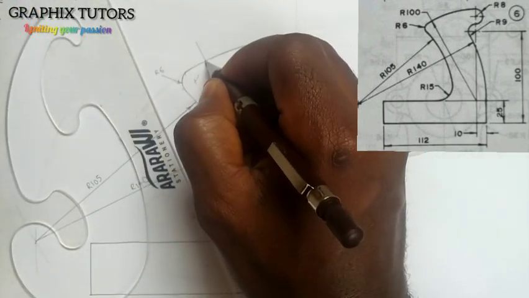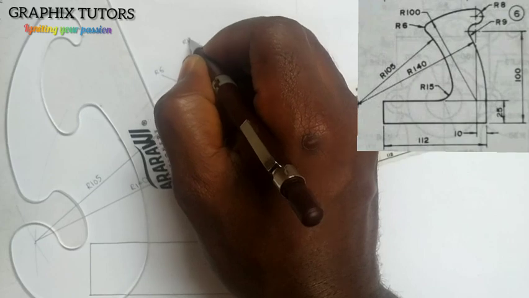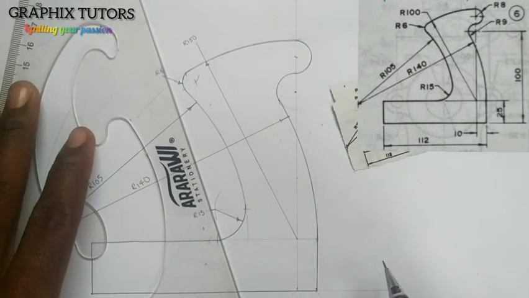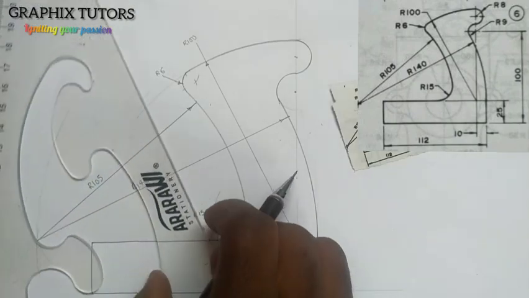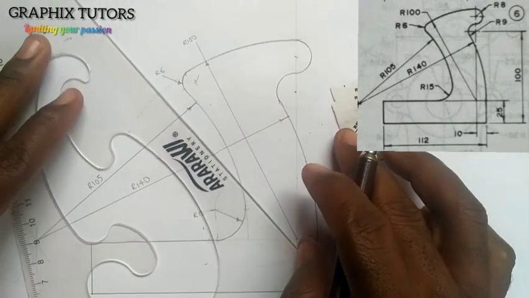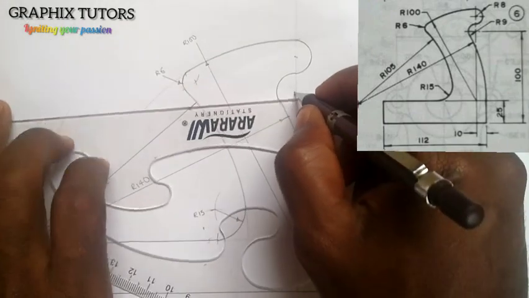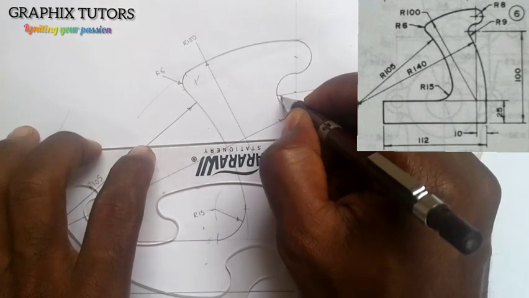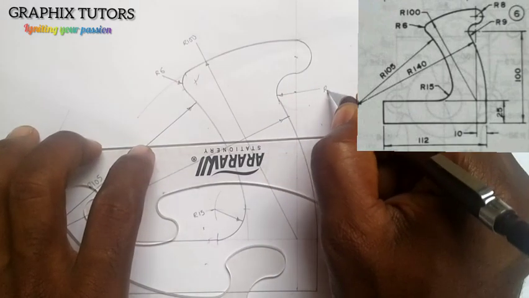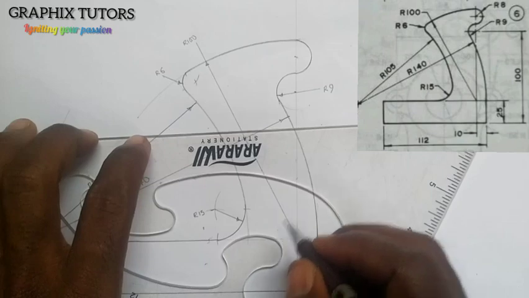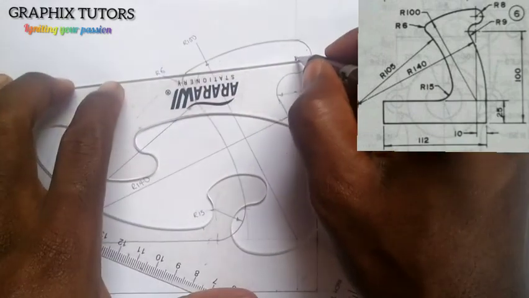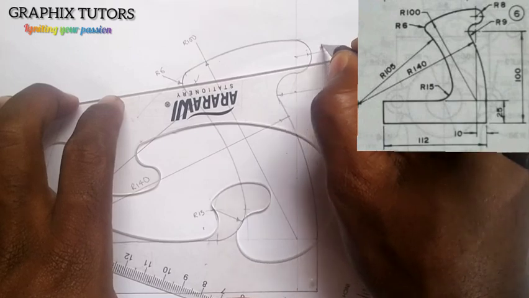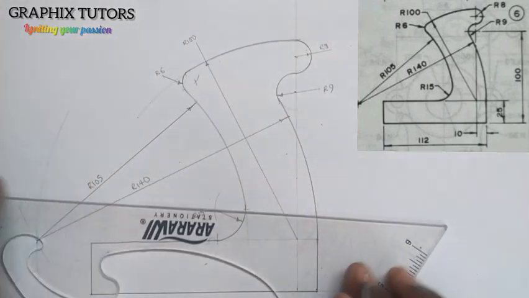Then from this point we have radius of 9. Here is the radius of 8.